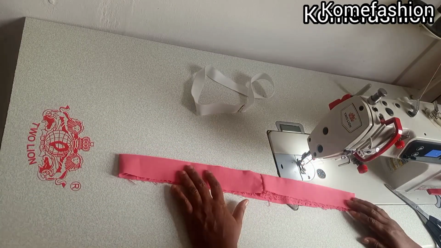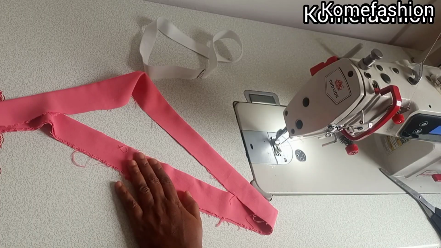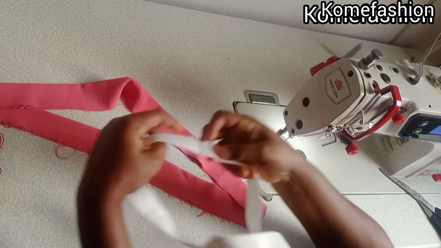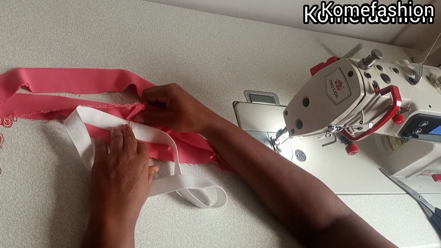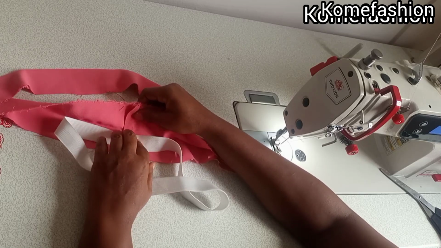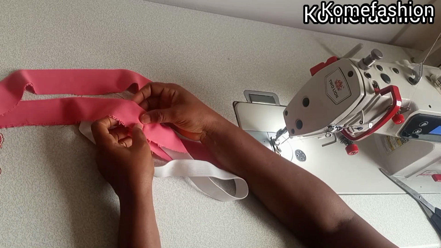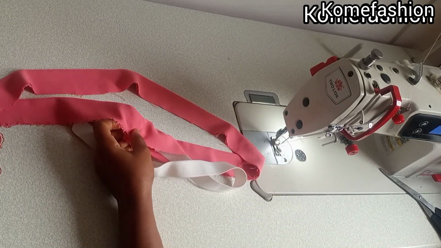After pressing it down now, this is what we have. You can see how flat it is. So now we are going to attach the elastic. What you do is push the elastic to the middle of the band. We've already ironed the band, and there is a guide line at the center. So you push the elastic through it.